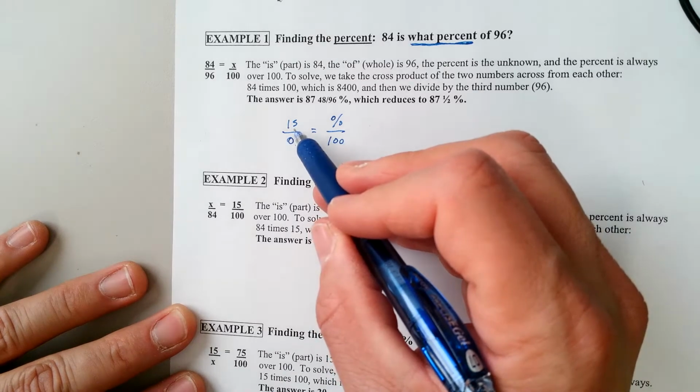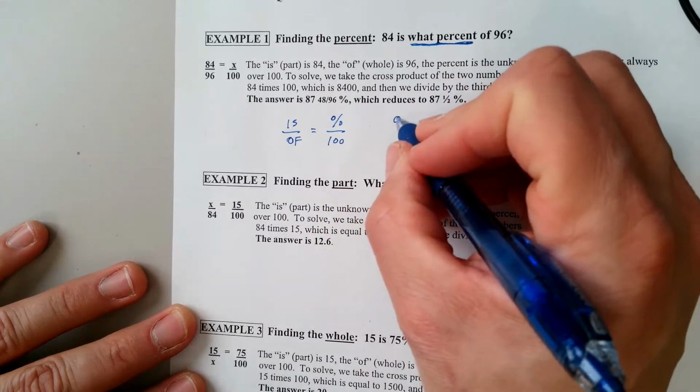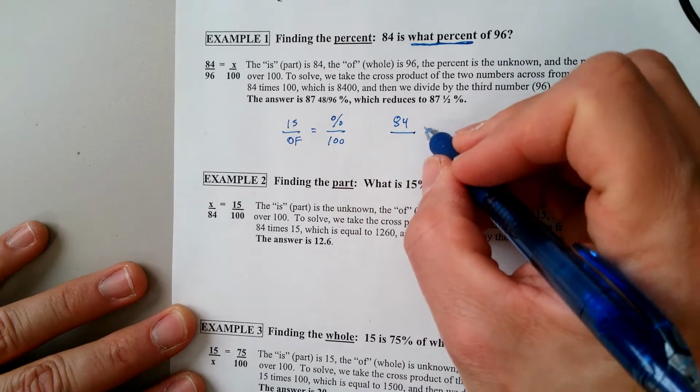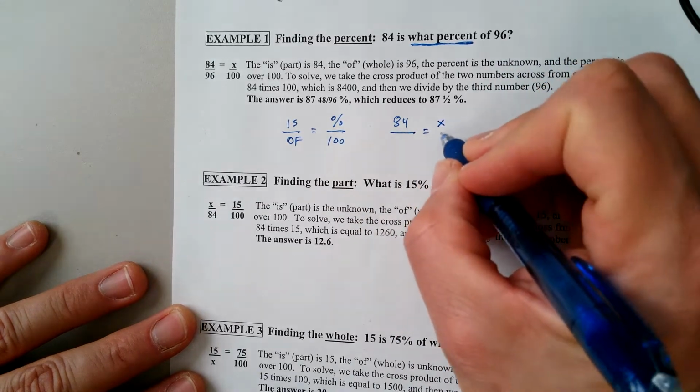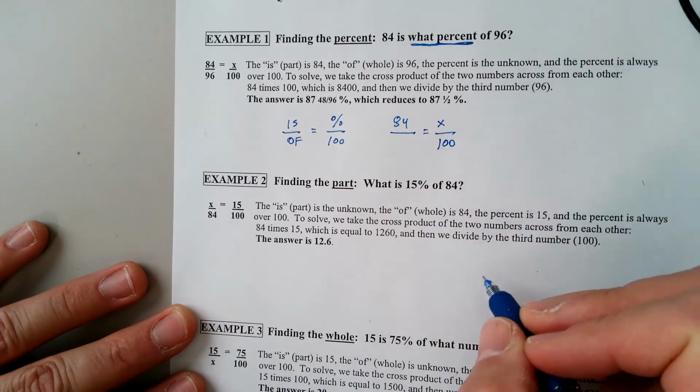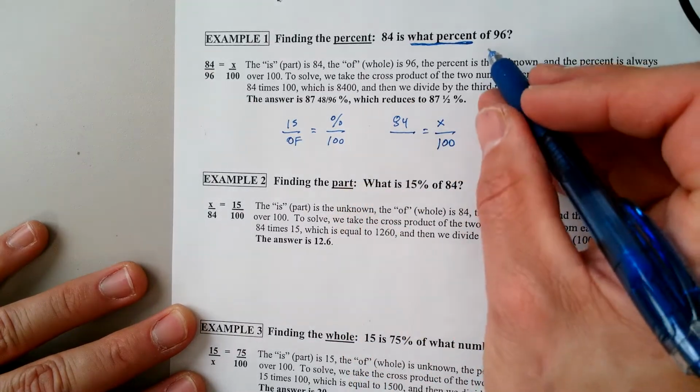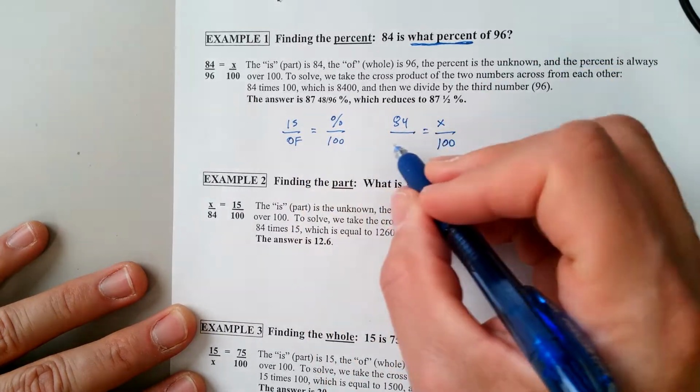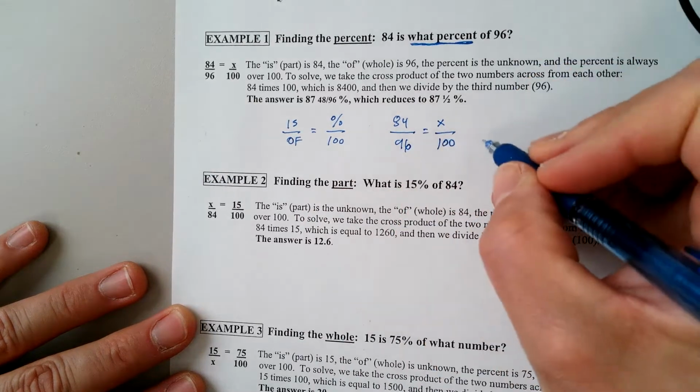So the is, in this case, would be 84. What percent, that's what we don't know. I can put the 100 in because it's always there. Of, and remember my of is what goes in the bottom, 96.